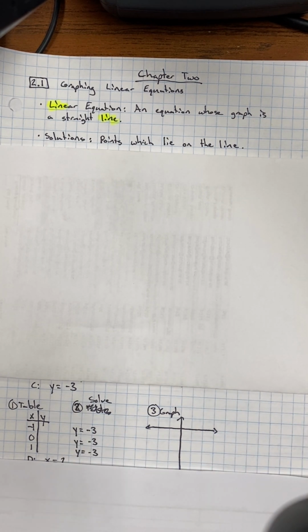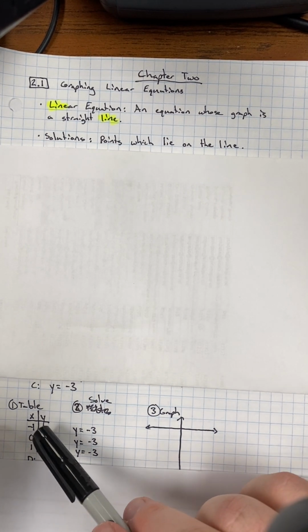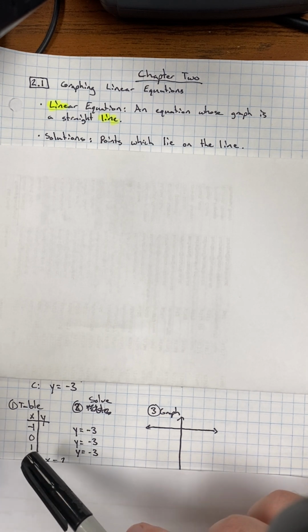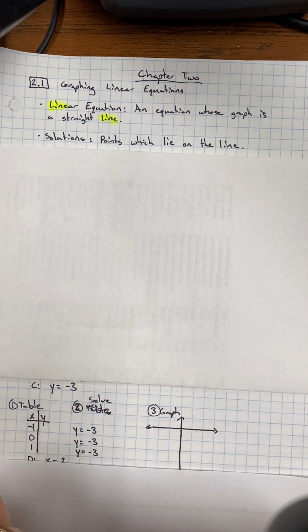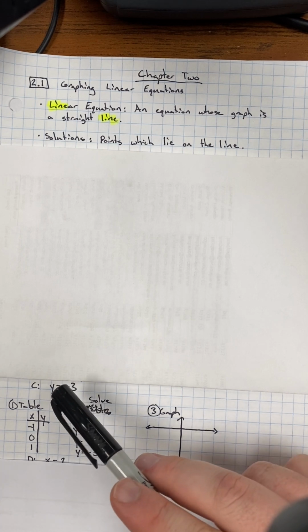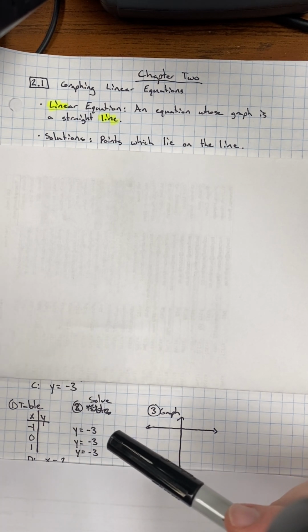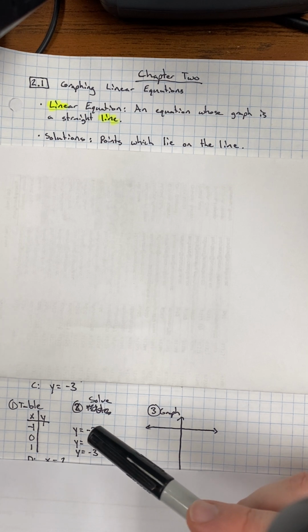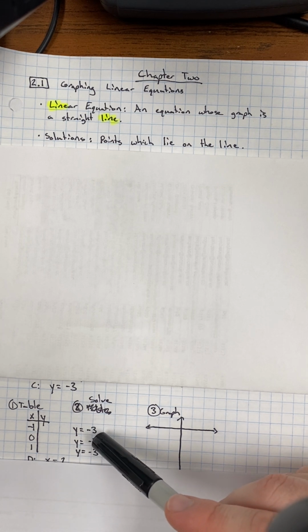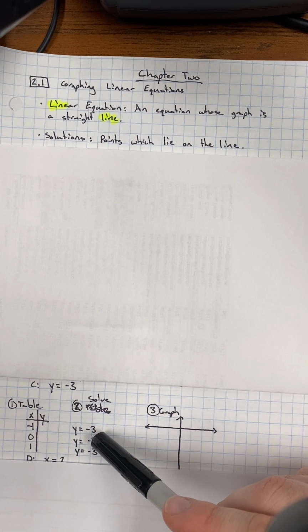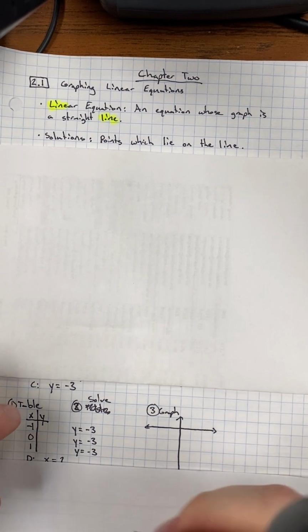So now we have to ask the question, what happens if I don't have an x value? Well, let's see what happens. So let's just pick our normal x values, -1, 0, and 1, and then let's evaluate. So when I go to solve and I plug in -1 for x, well, I don't have an x value, so I can't plug anything in. So what's true is y still equals -3.